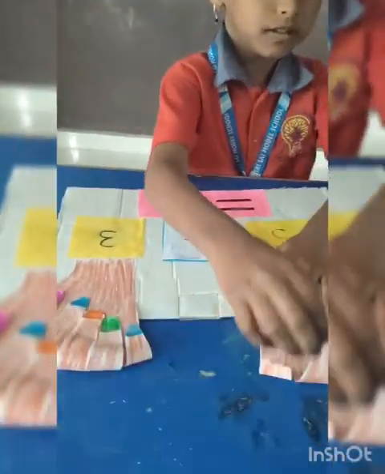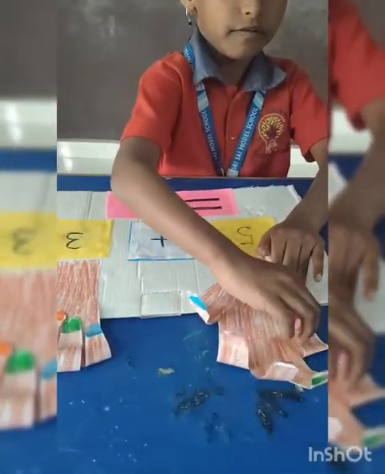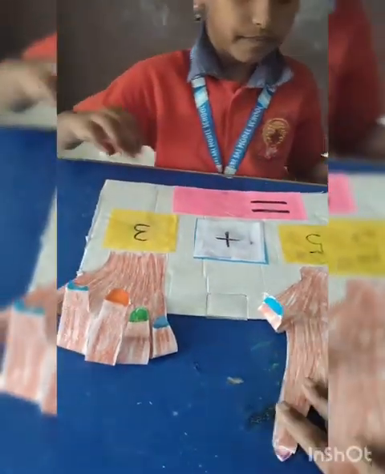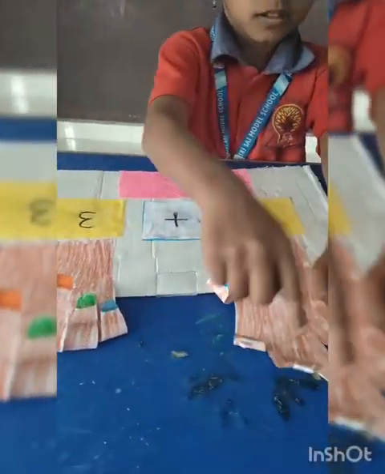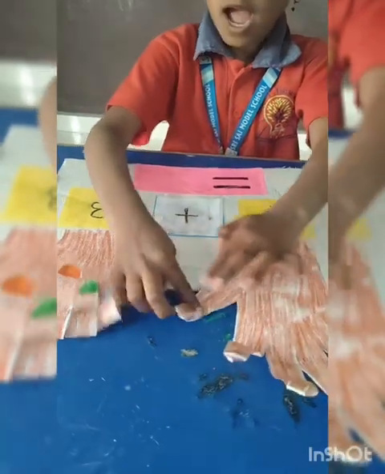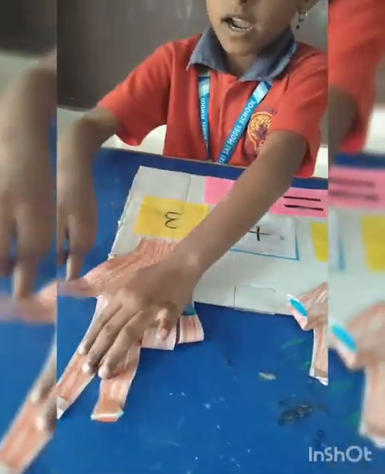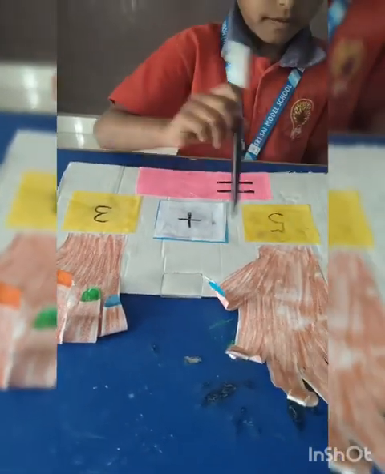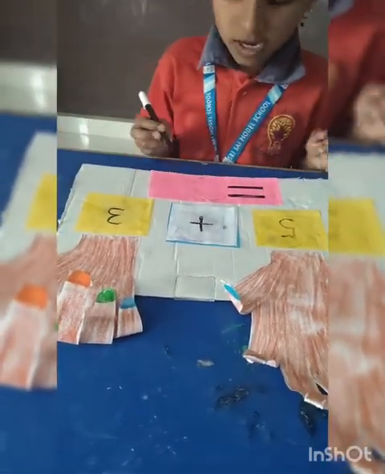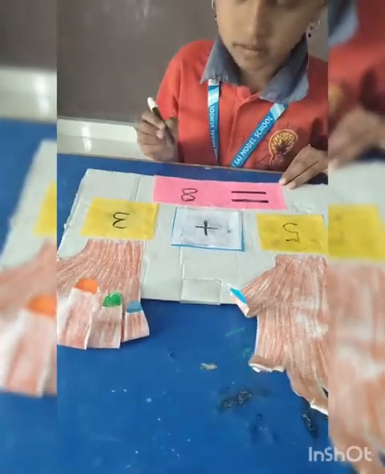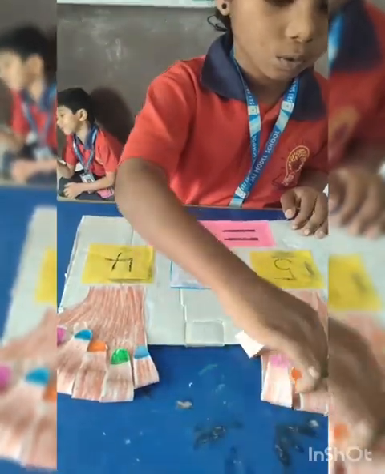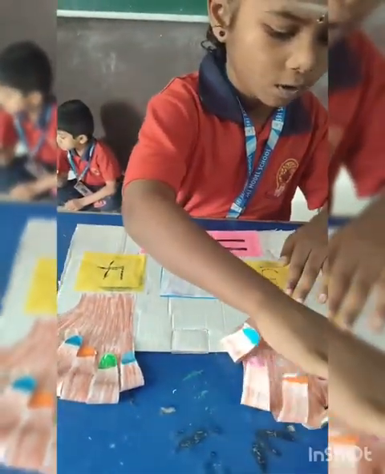1, 2, 3, 4, 5. 1, 2, 3. Count. 1, 2, 3, 4, 5, 6, 7, 8. 5 plus 3 equal to 8. Very good.